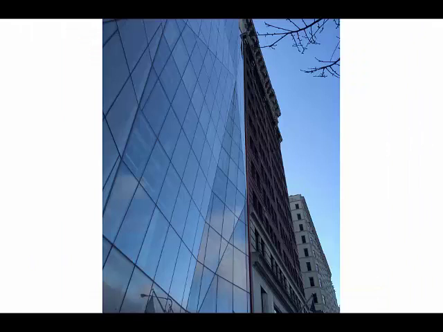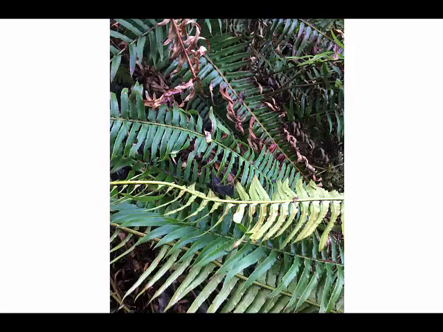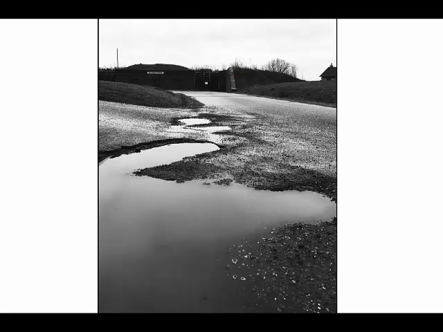Diagonal lines are created by camera tilting and can make fun, informal compositions. If you look carefully, you can see lines everywhere. Curved lines can create S-curves that draw the viewer through the composition.